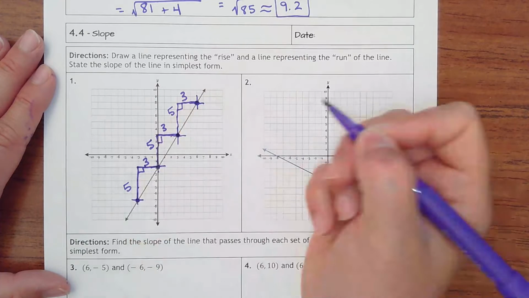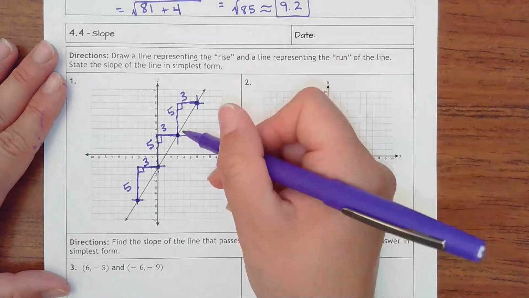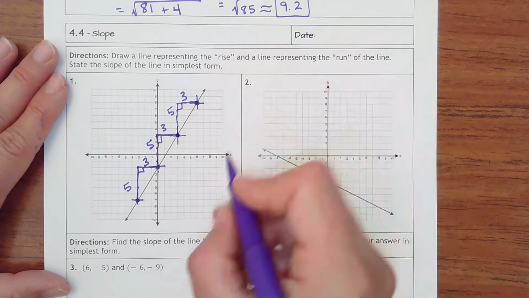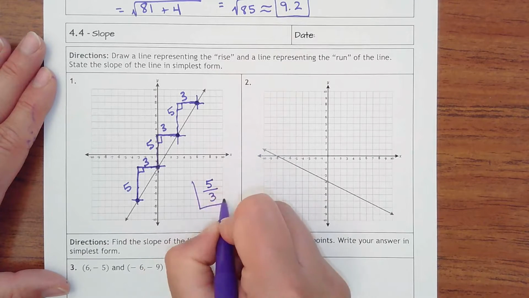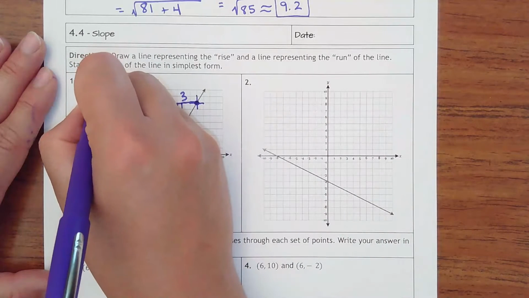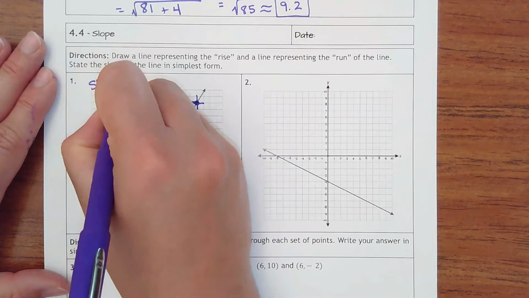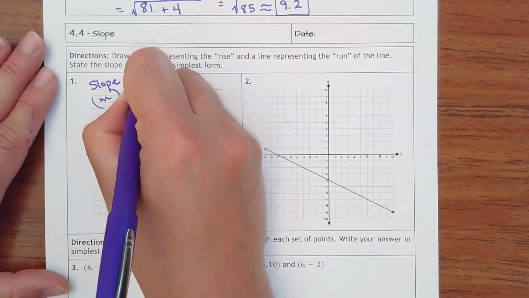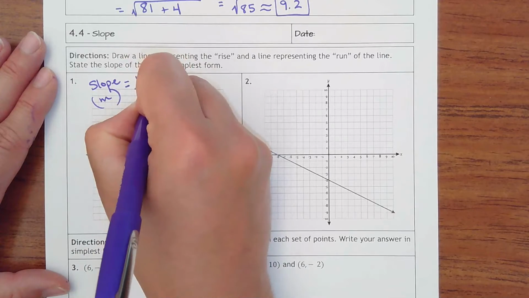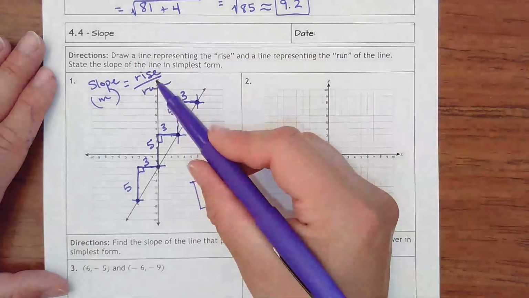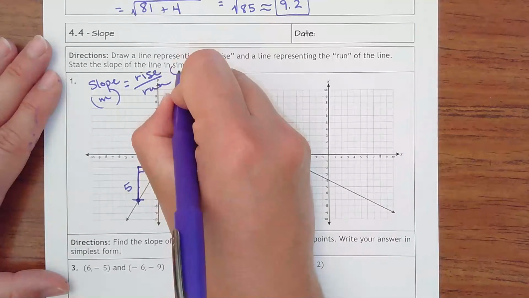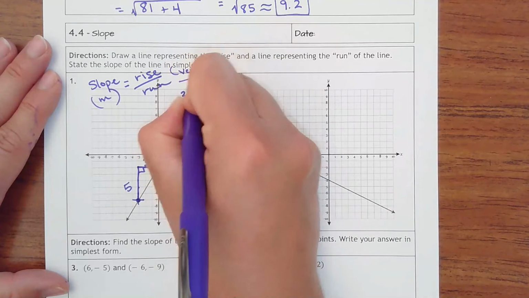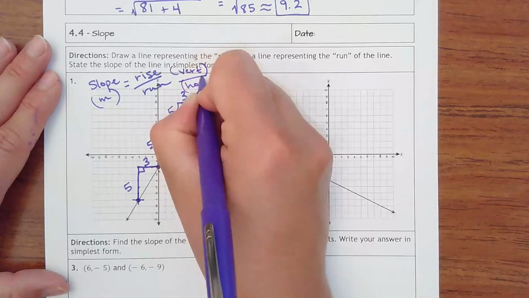So it makes these stair steps. Again, you're going to have to just do this once. So just pick one of the points, go up 5, right 3. That slope is 5/3. So slope, which is really the letter M, is rise over run. And I hate the word rise because rise to me means it's going up. Not necessarily. It's any kind of vertical movement, and then a run is horizontal movement.